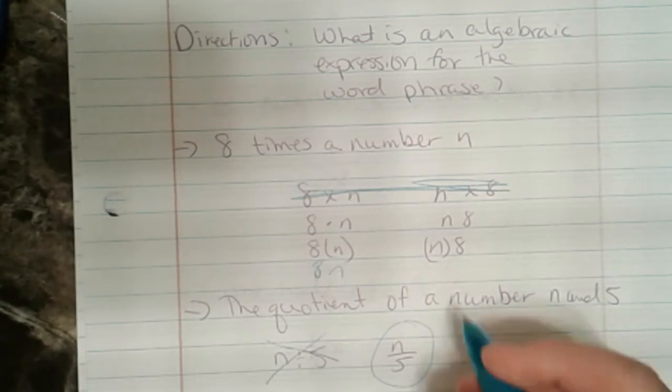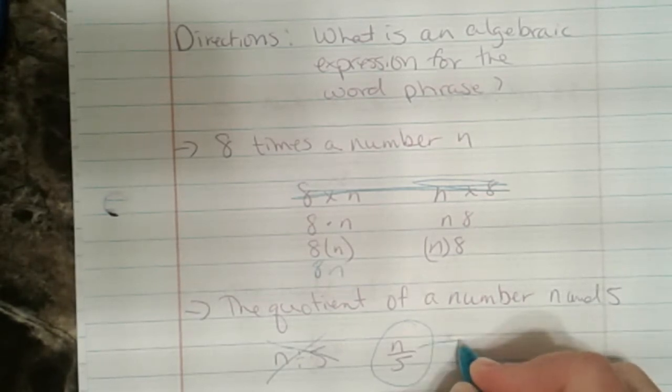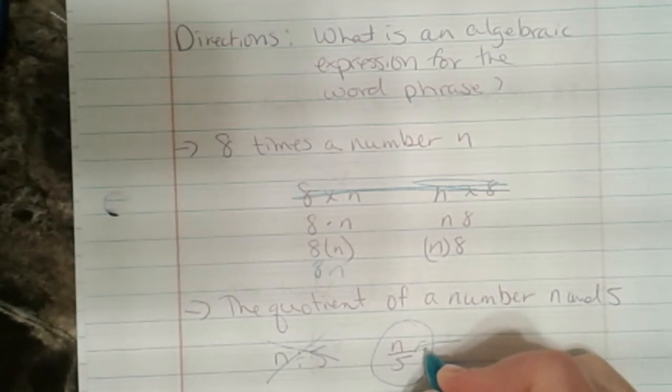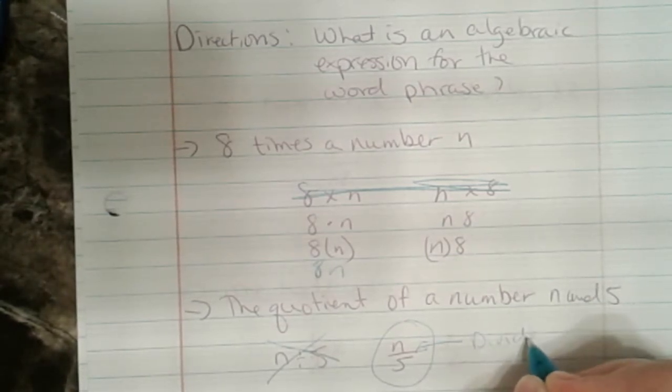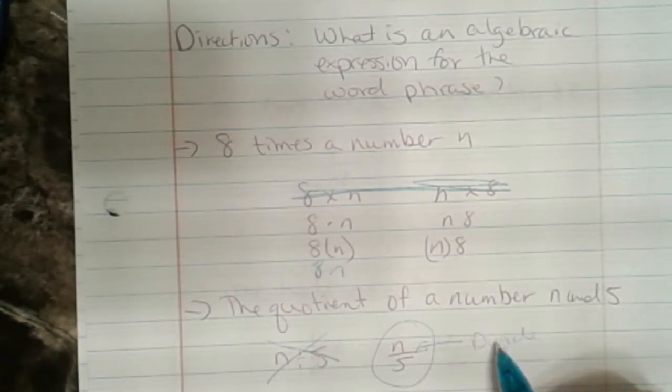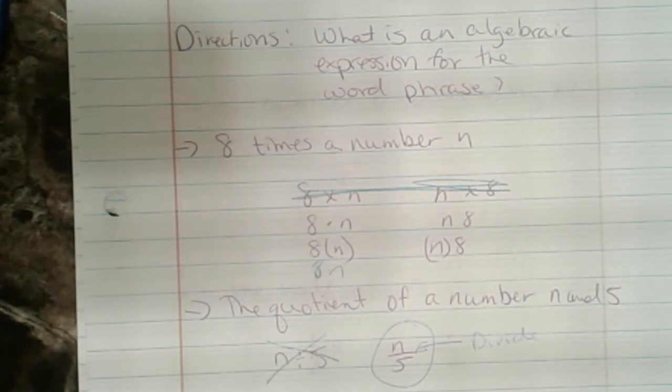And it's important to remember that this division bar right here, that fraction bar, really does mean to divide. It's kind of like a little bit of a shorthand way of writing this. I'm going to discuss that later. But it's nice to write it as a fraction as opposed to this. Especially when we get into bigger things on the numerator and multiple things in the denominator. Okay?